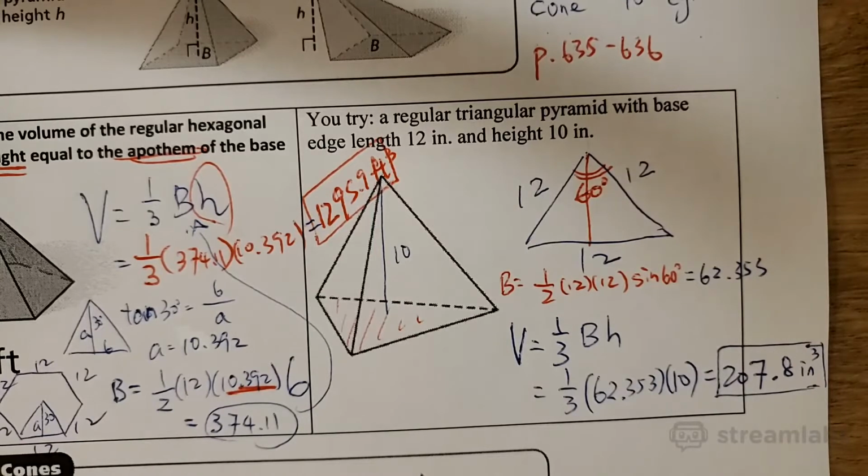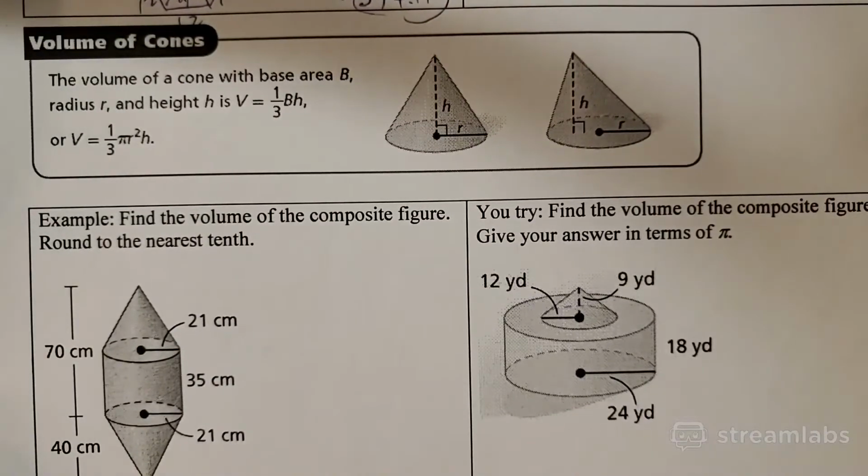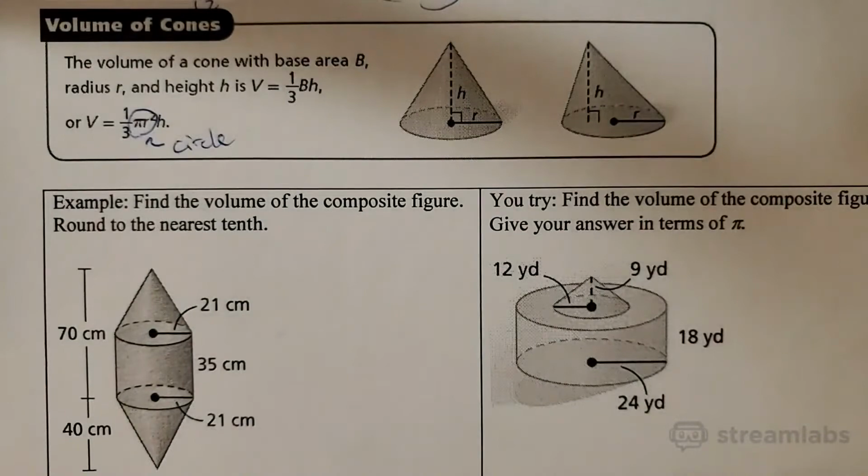Does that make sense? So same idea. You still have to find the base area. Most of you would have a problem doing the base area. All right, last part. Last part is volume of cones. Same thing as the cylinder, except the base area is now pi r squared because it's a circle, right? So this is very similar.